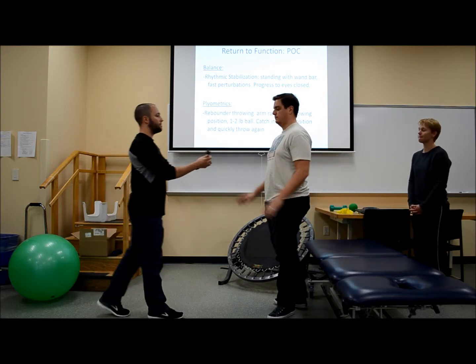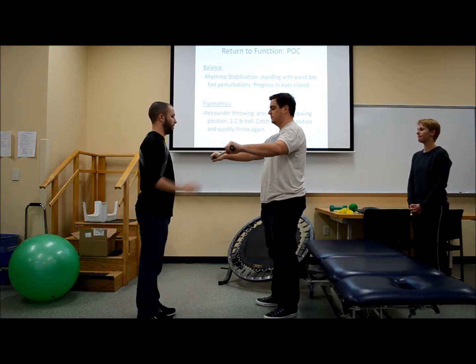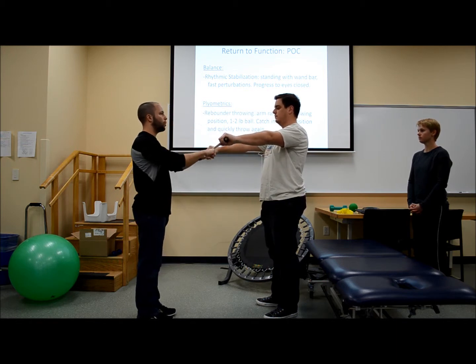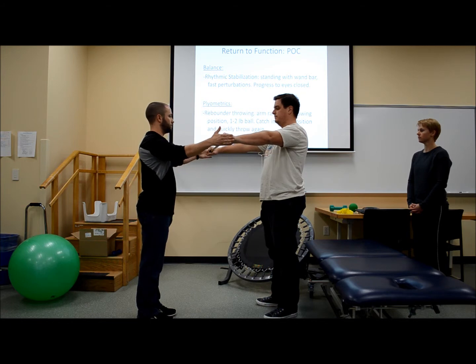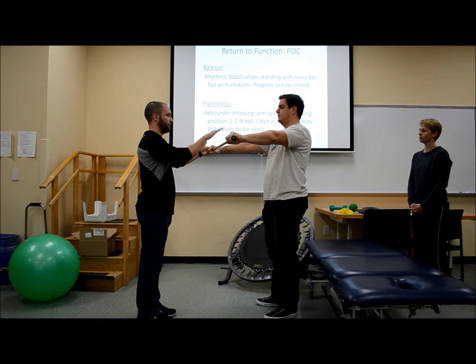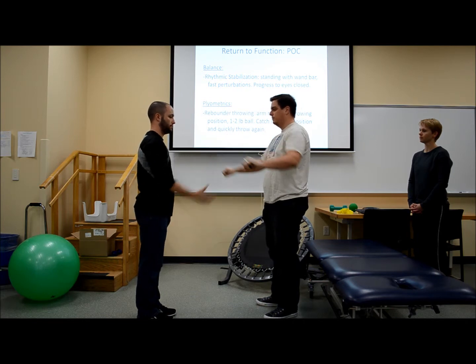Okay? Same as we did before, I'm going to have you hold on to that bar there, and I'm going to start giving you some pressure here. And I'm going to go faster and faster and faster. Just hold that position there for me. Okay? So we'll just start. There we go. Good. I'm going to keep getting faster and faster here. Okay. Excellent. Good? Sounds good.